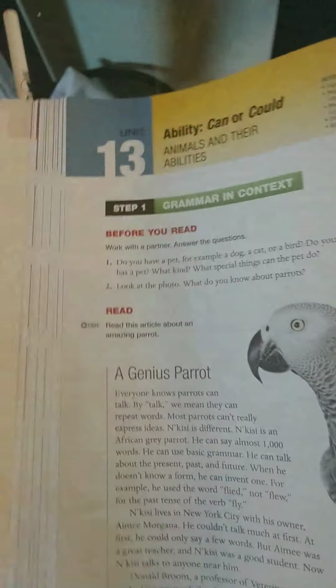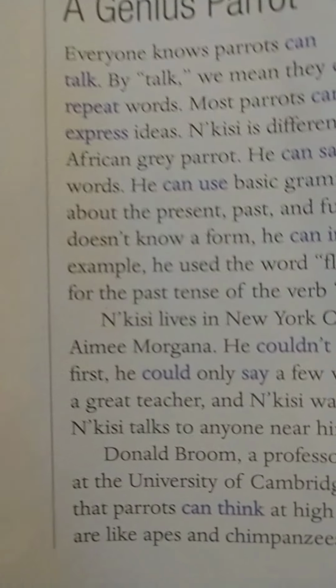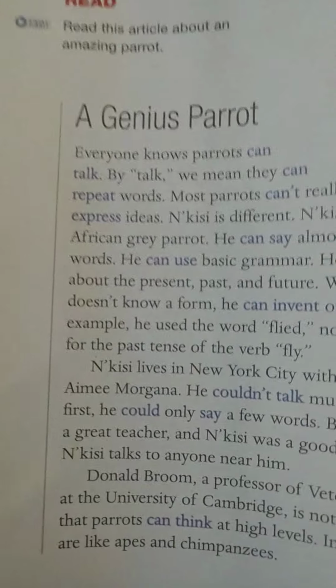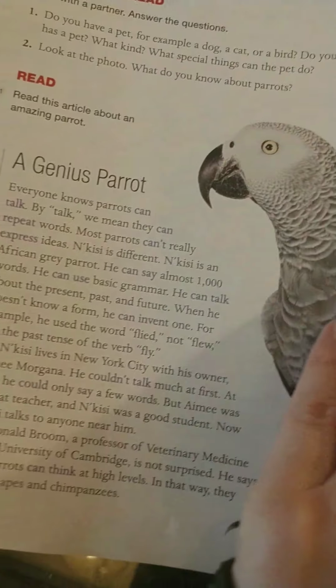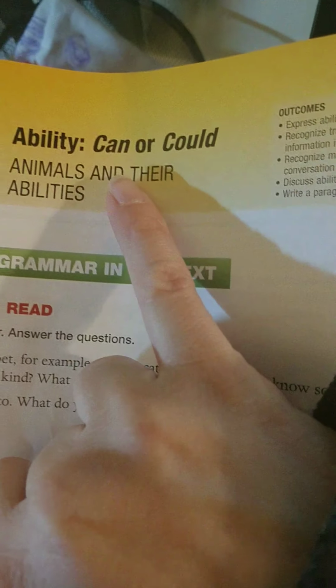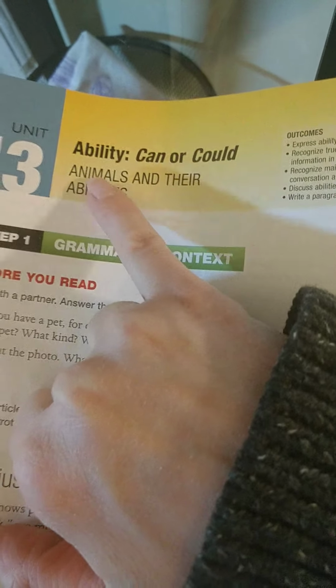So here we have our book, unit 13, and we're going to start on page 150. Now we're going to talk about can and could and talking about ability.